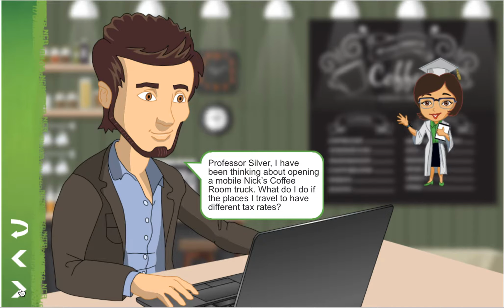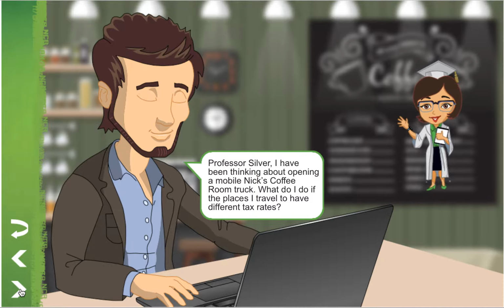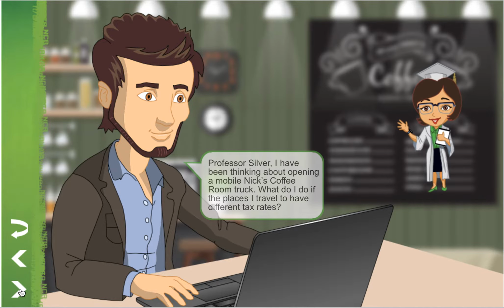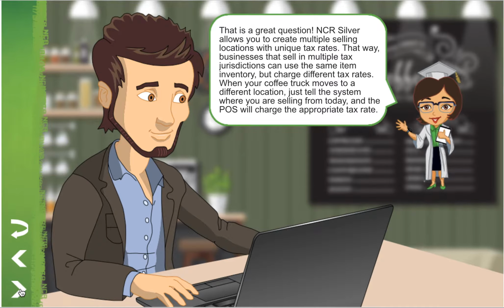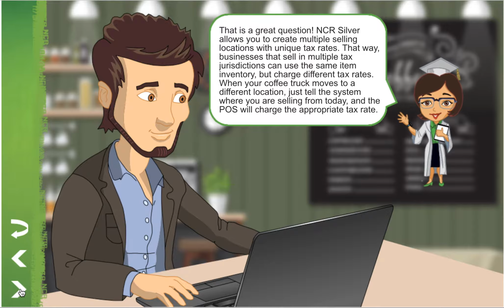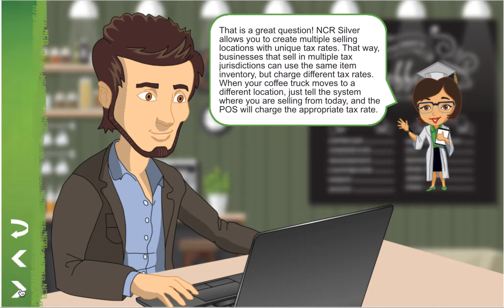Professor Silver, I've been thinking about opening a mobile Nick's coffee room truck. What do I do if the places I travel to have different tax rates? That's a great question. NCR Silver allows you to create multiple selling locations with unique tax rates. That way, businesses that sell in multiple tax jurisdictions can use the same item inventory but charge different tax rates.